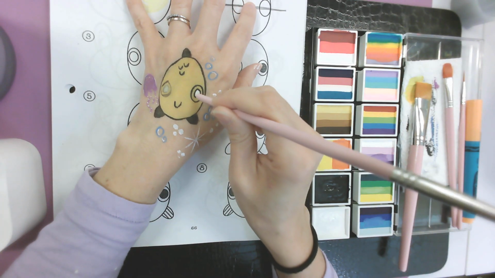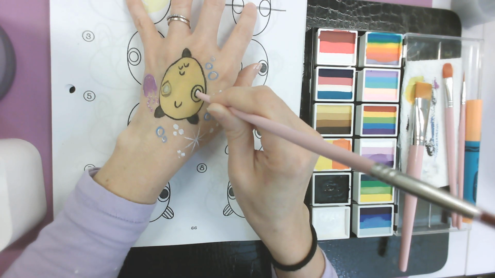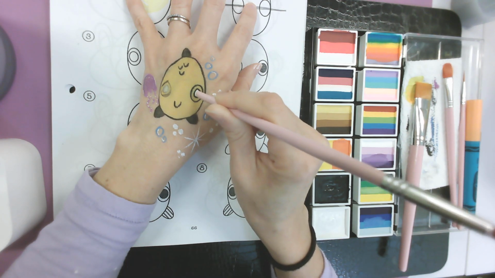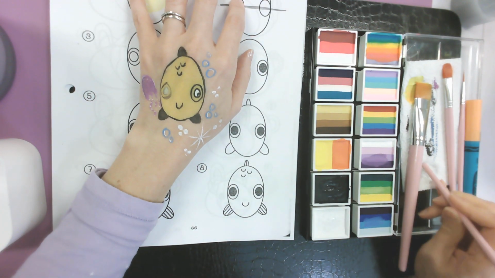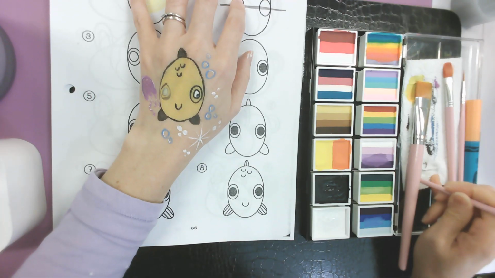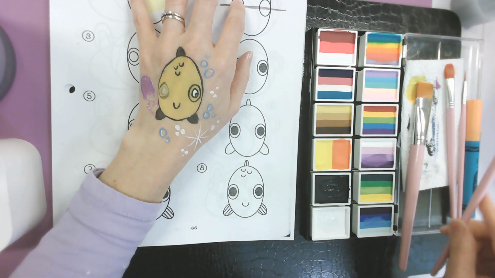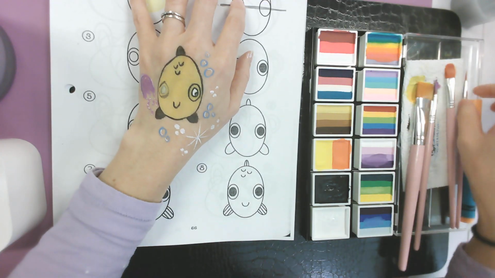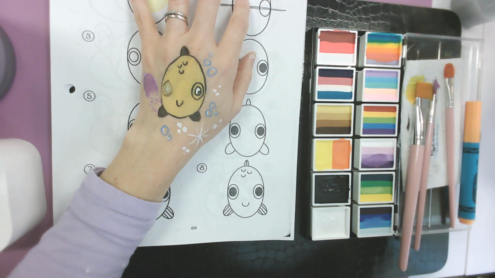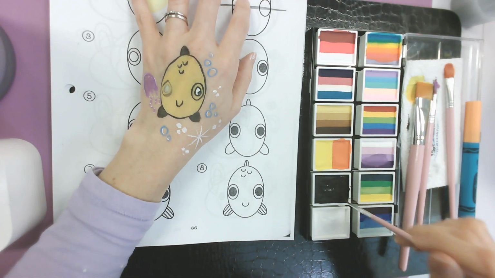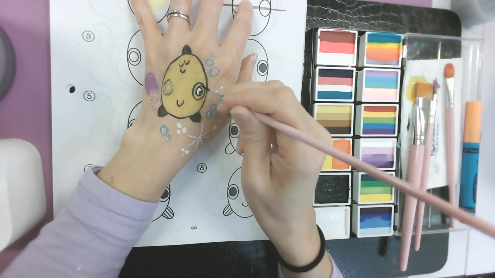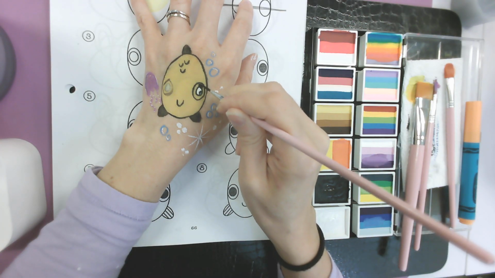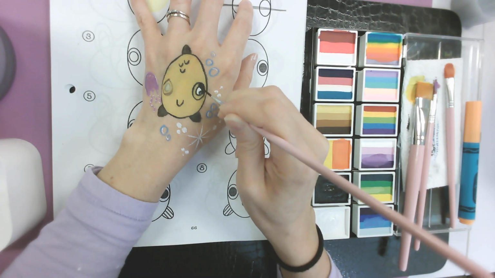So I'm going to come in and I'm going to come down at the bottom. And my little fish is now looking towards the side. Right? I can leave it as so. I can come in with my black and I can fill in my eye like so.